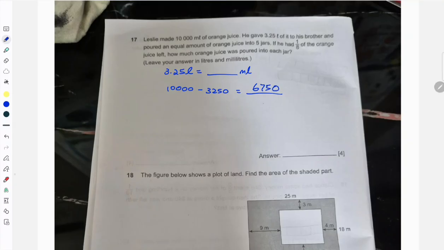Then after that, the question says divide into 5 jars, right or not? 6750.